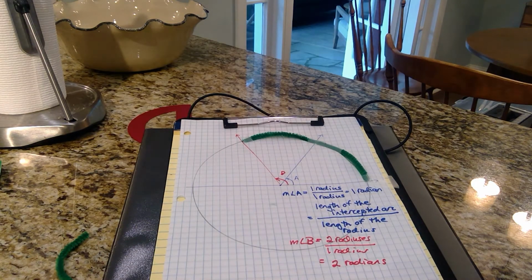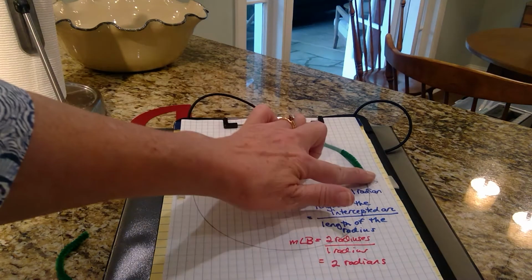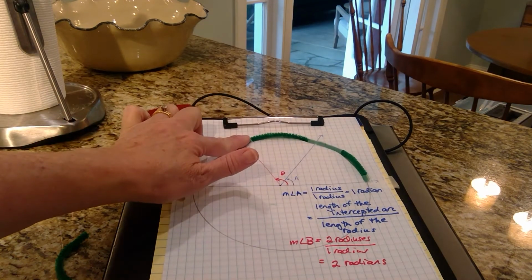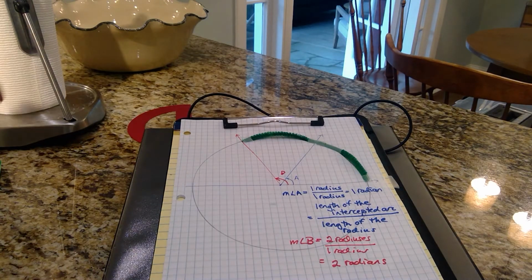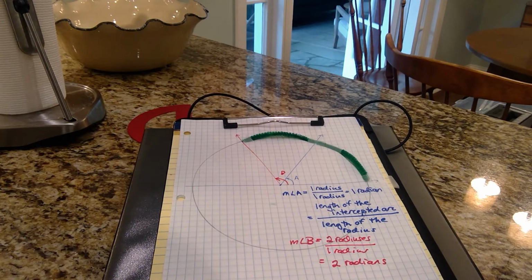So see how it has intercepted an arc that's 2 radiuses in length, is the way I think about it. So it's 2 radians would be how you could represent the measure of that angle. Okay. All right, now I'm going to do one more.